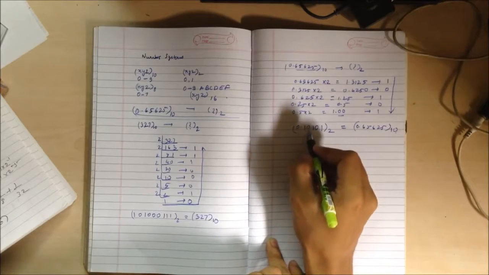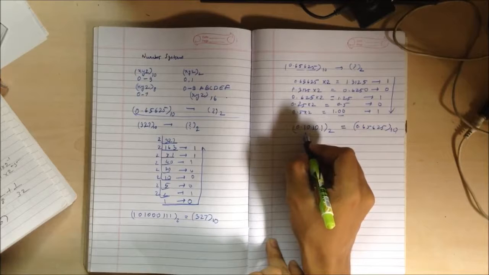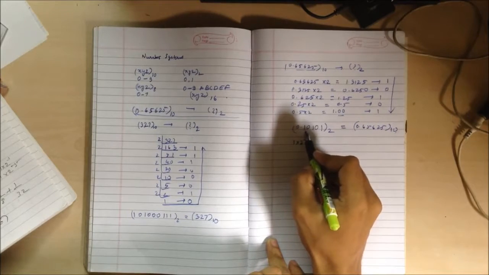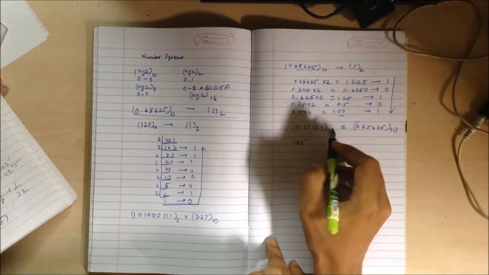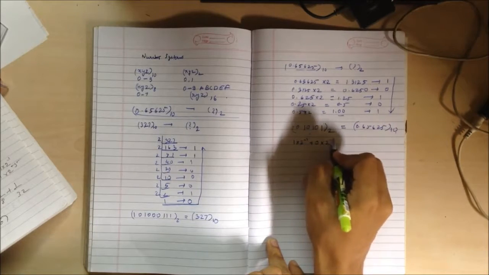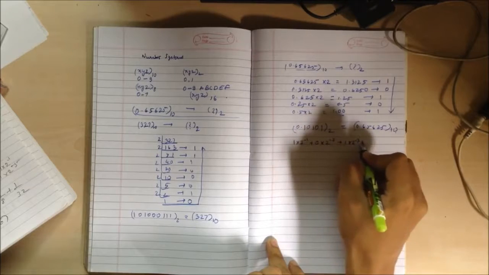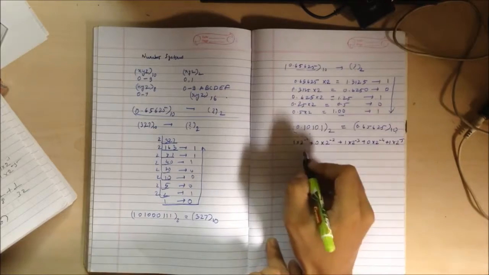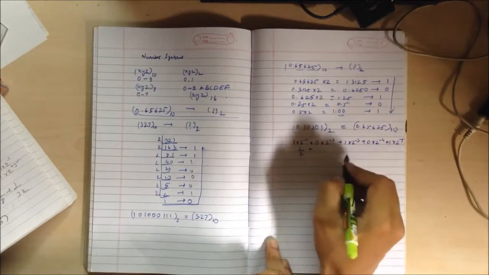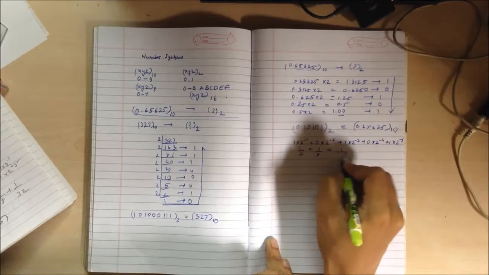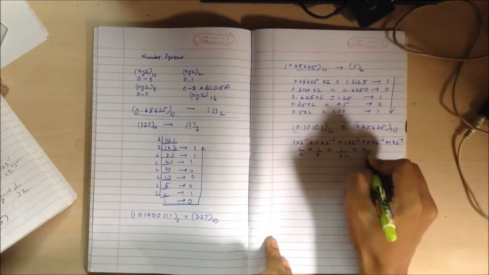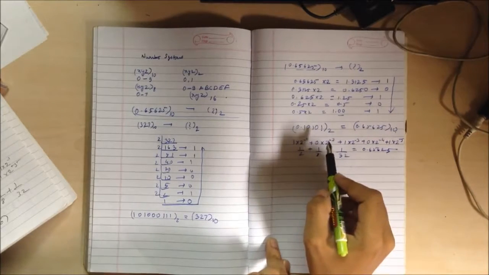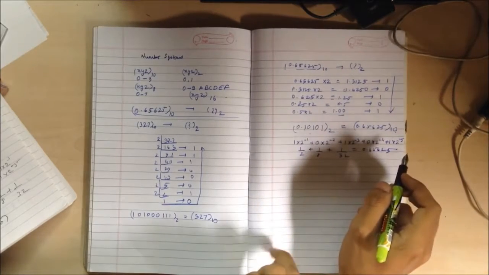So here is 10101, so we write the 1 as 1 into 2 raised to minus 1, as this is 2 raised to minus 1, 2 raised to minus 2, 3, 4 and 5, plus 0 into 2 raised to minus 2, plus 1 into 2 raised to minus 3, plus 0 into 2 raised to minus 4. This gives 1 by 2 plus 1 by 8 plus 1 by 32. When we solve this, we get 0.65625. So in this way, a binary fraction is converted into a decimal fraction.